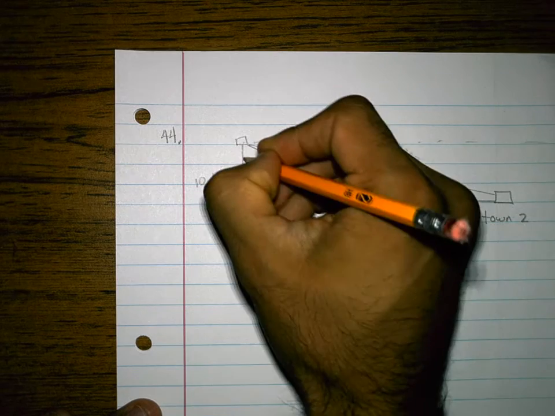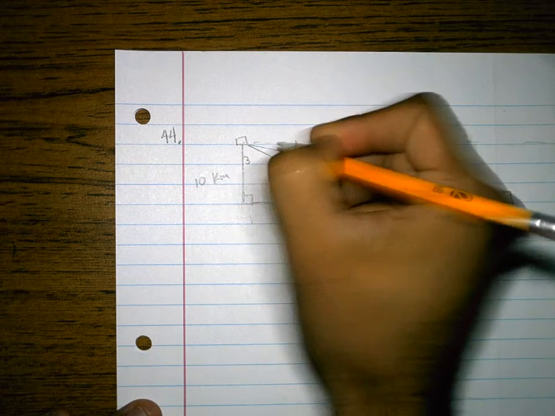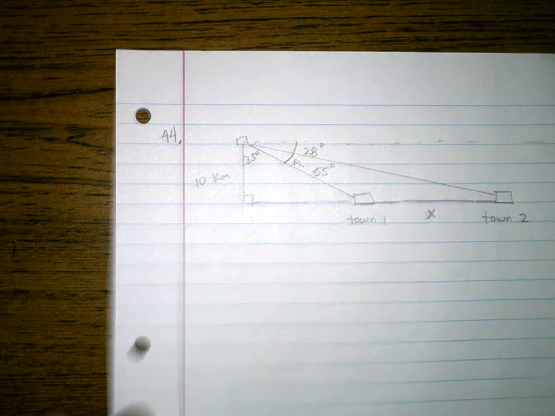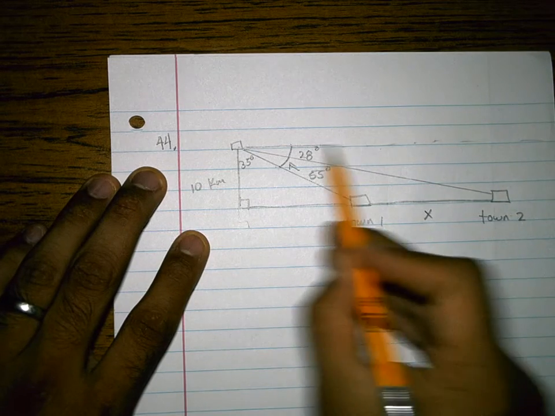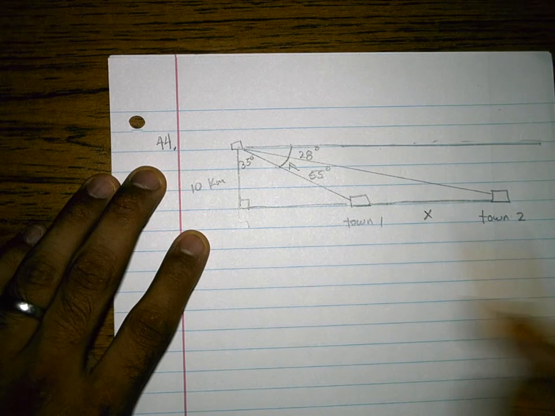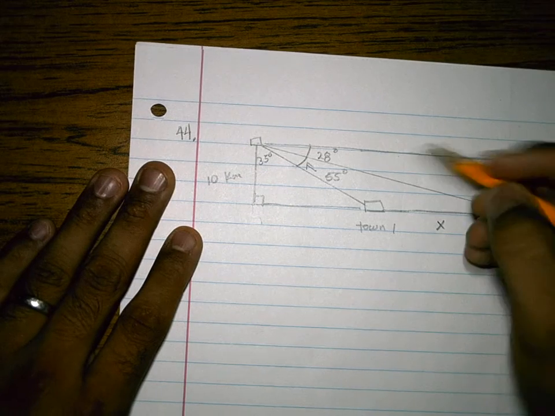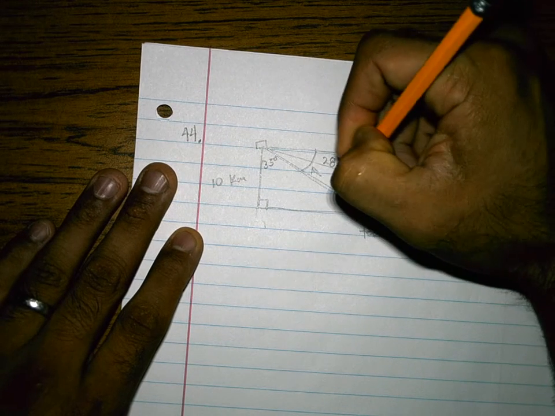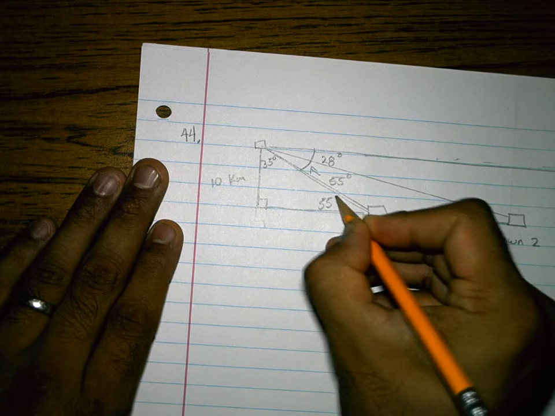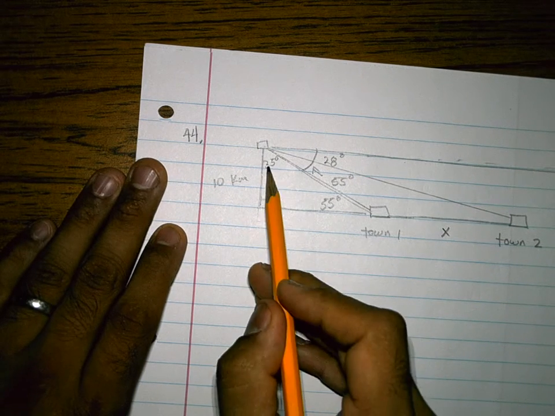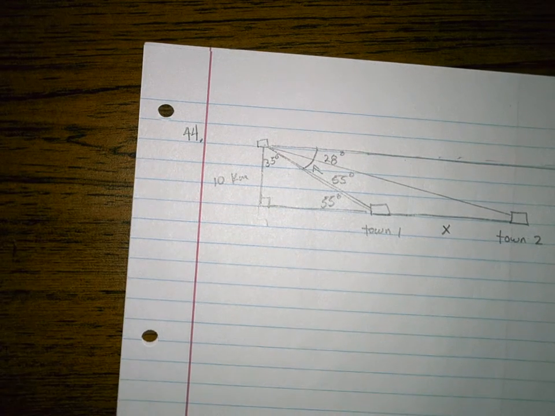So this right here is 35 degrees. It's hard to tell also, but from this line and this on the ground, with this being my transversal, these are alternate interiors, so this is also 55 degrees. Or I could just figure that was 35, and then the interior sum being 180.